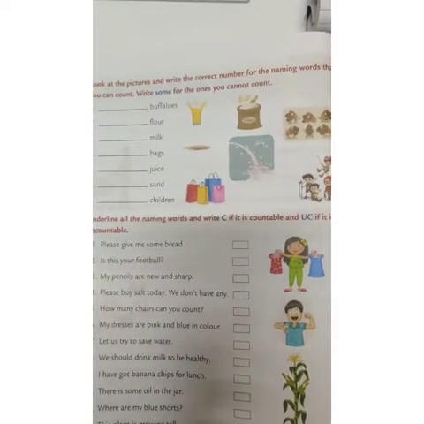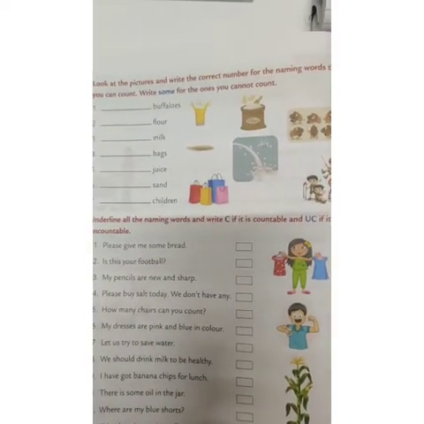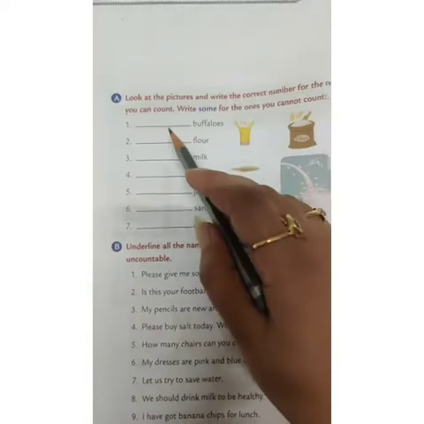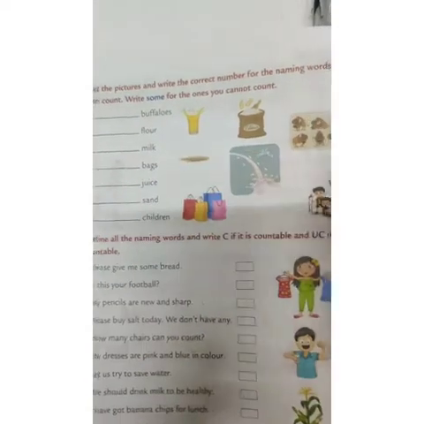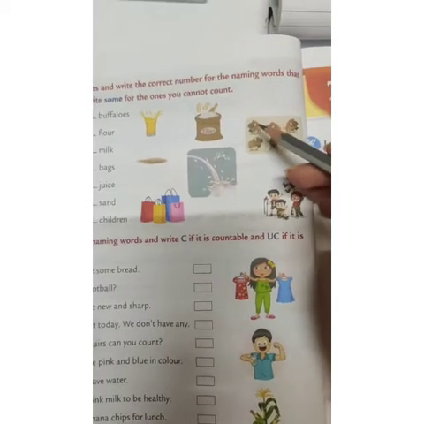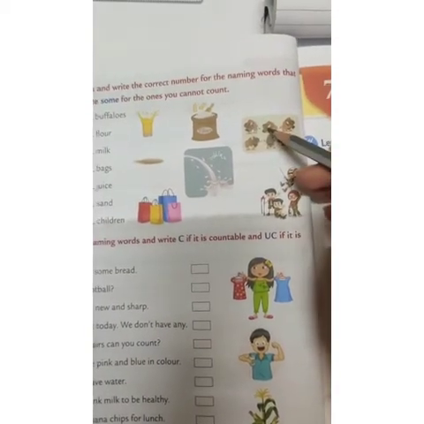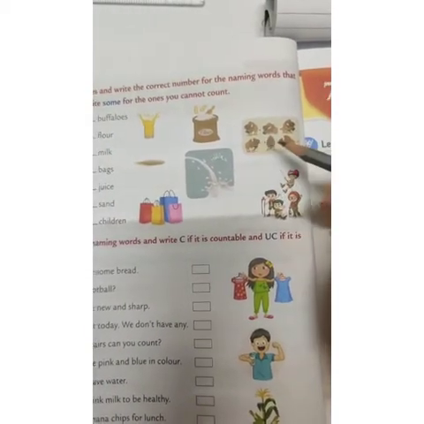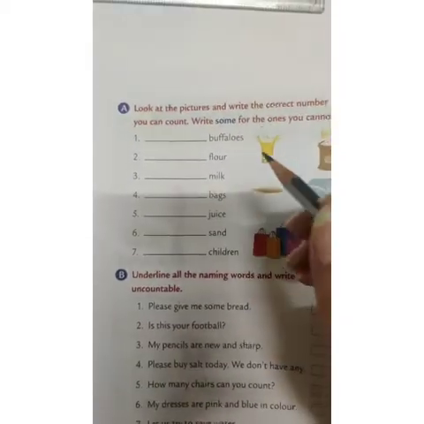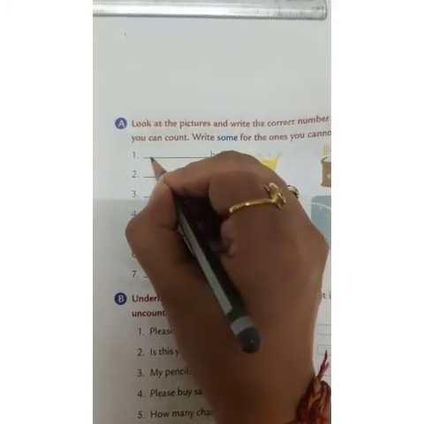We are going to count the numbers of all those naming words which can be counted. Okay? First one, buffaloes. Can we count buffaloes? Come on, let us count. 1, 2, 3, 4, 5, 6. 6 buffaloes. So children, we counted it. Come on, let us write 6.